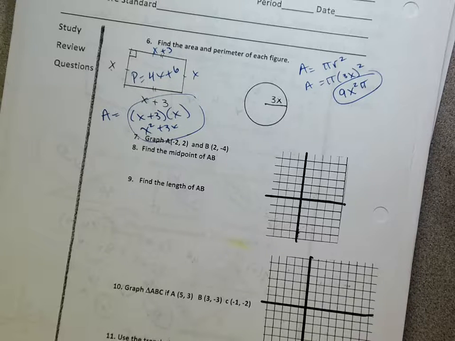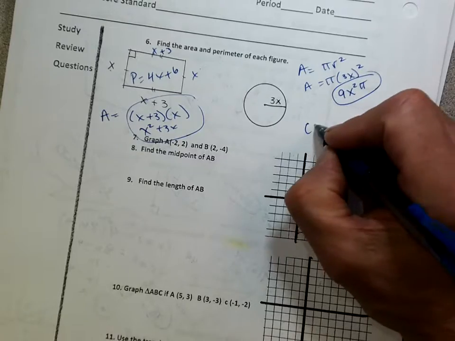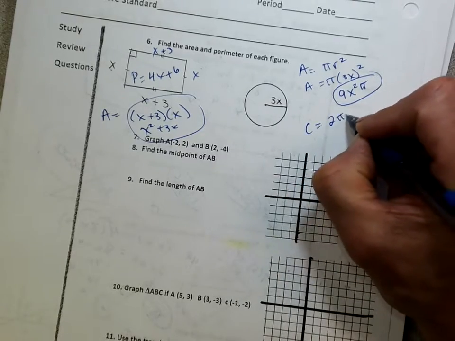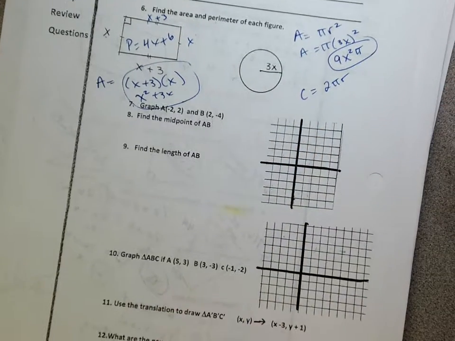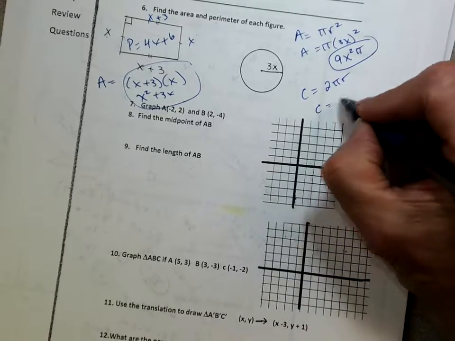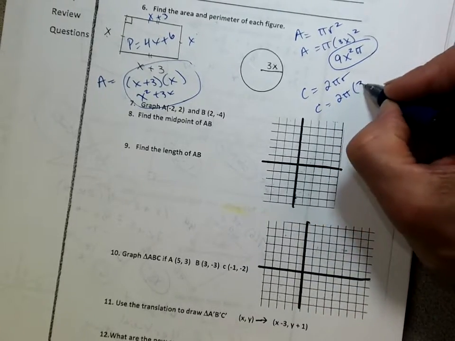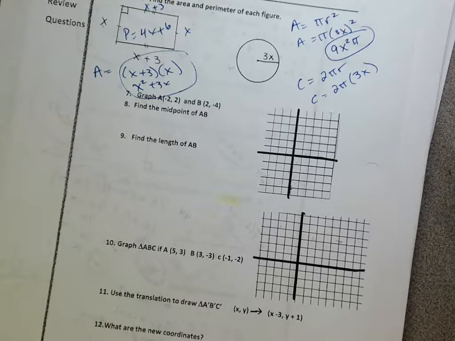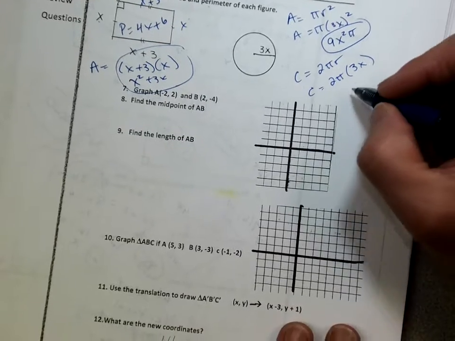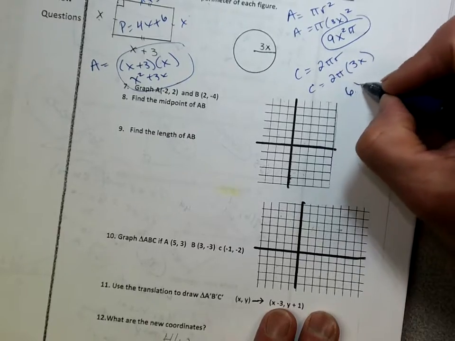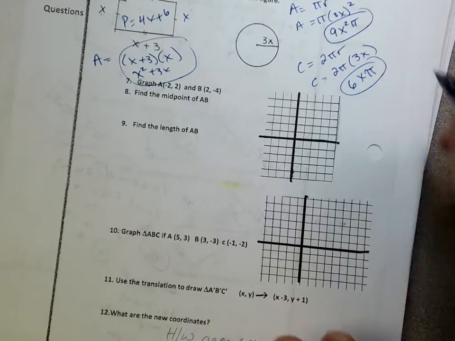Circumference, because when you talk about perimeter of a circle, you're not really talking about perimeter, you're talking about circumference of a circle, which is 2 pi r, right? So my circumference is going to be 2 pi times 3x, because that's my radius, right? And I would take that answer, but a better answer would be 6x pi. That's a much better answer, okay?